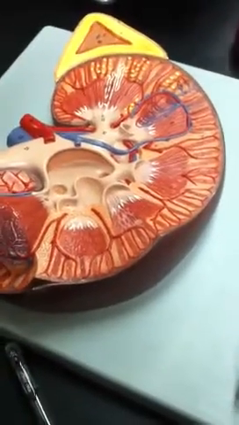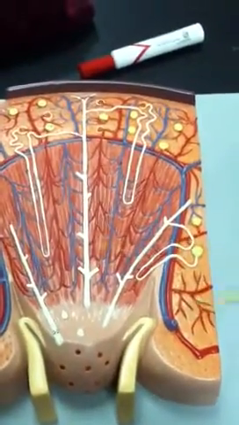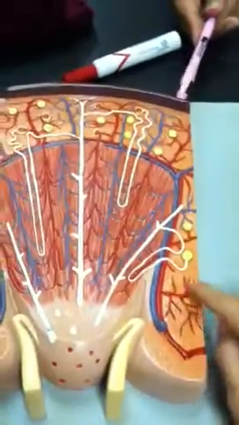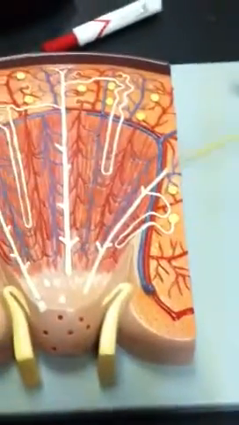Notice that's where the arterioles are going. Their arteries are going. They don't go up through the kidney. They don't go up through the pyramid. They go up to the side where the renal columns are. Can you see it in this model? So that's what this would be. That's right there.